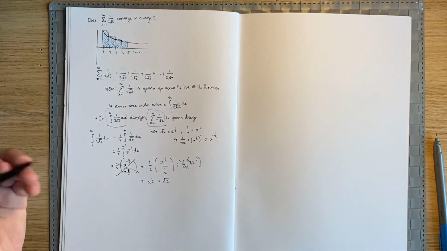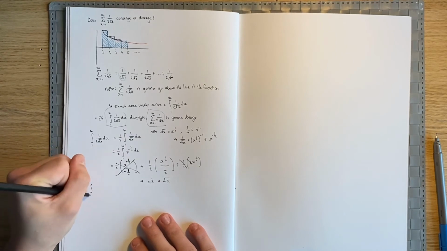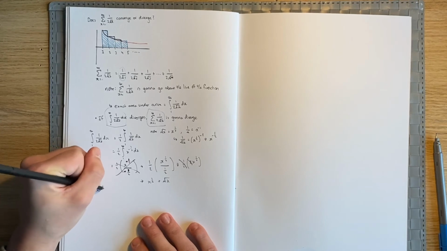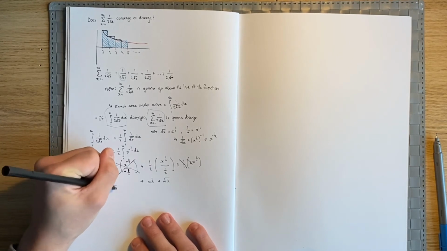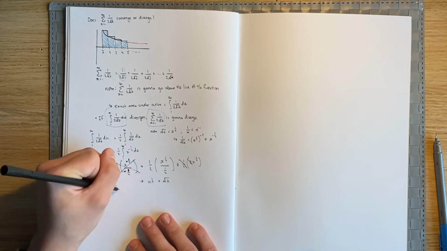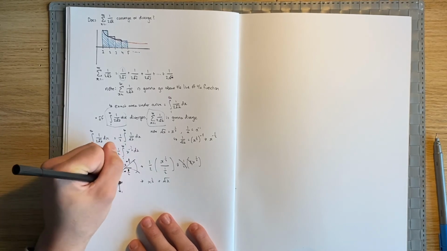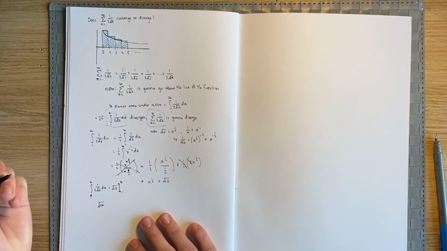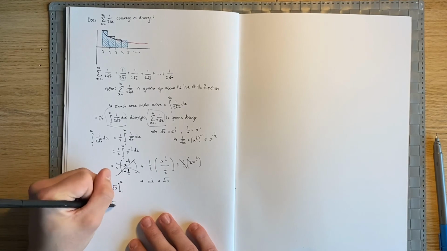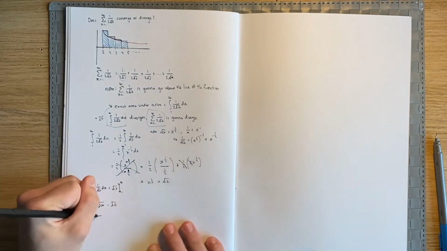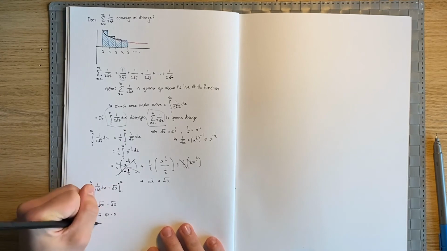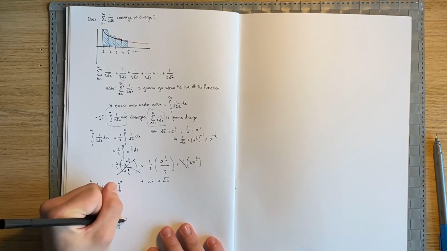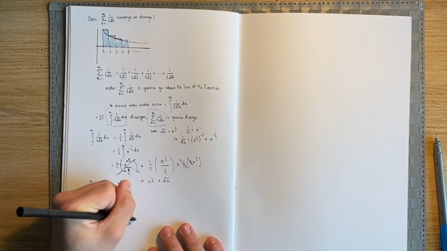So now we need to put our bounds in. We can say that the indefinite integral of 1/2 root x dx is going to be equal to square root of x. Then when we put our bounds in from 1 to infinity, if we put our upper bound in first, square root of infinity is just still going to be infinity. Take away the square root of 1, which is 1. So we're just going to get infinity take away 1, which is infinity. Therefore, we can say that the integral from 1 to infinity of 1/2 root x dx diverges.